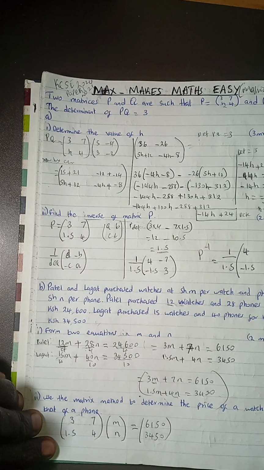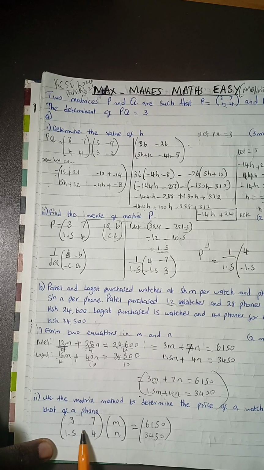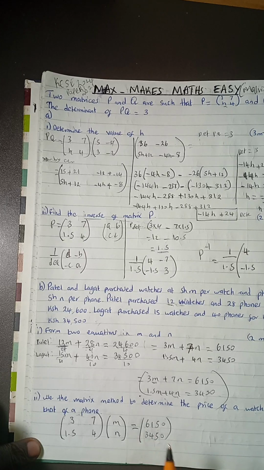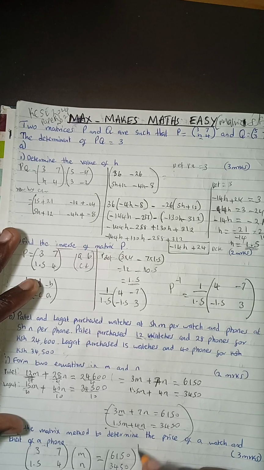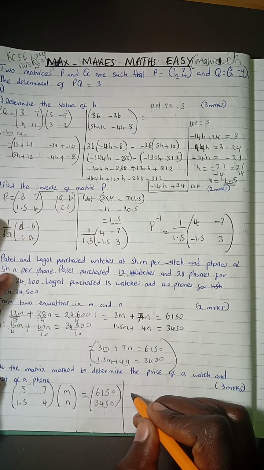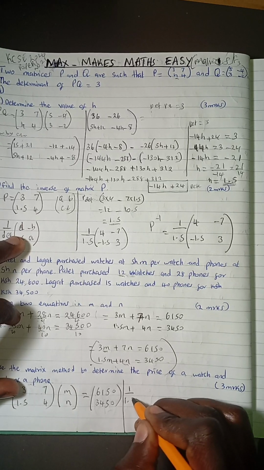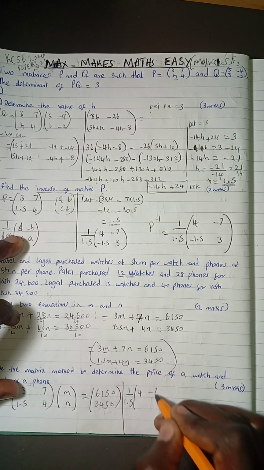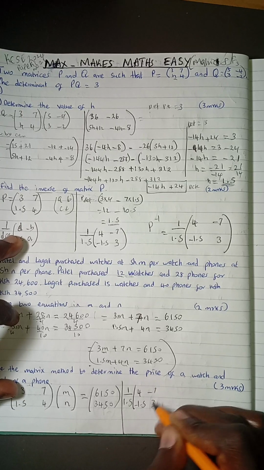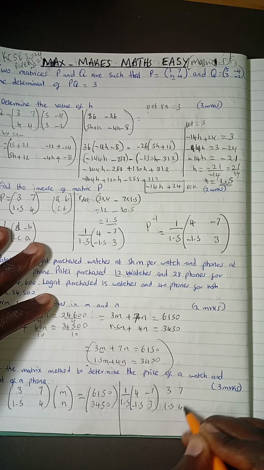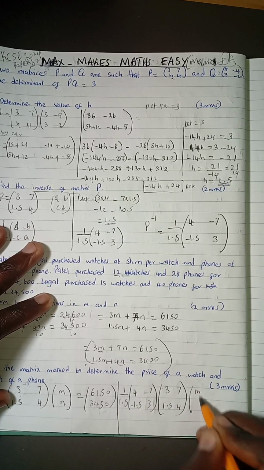What can you see here? This matrix over here is the same as the matrix P over here. So what do we do to solve for m and n? To solve for m and n, we multiply this side by the inverse of this matrix, and also here with the inverse of this matrix. We found the inverse as 1 over 1.5, 4, negative 7, negative 1.5, 3. Then we multiply by this matrix, 3, 7, 1.5, 4. Then we multiply by mn.